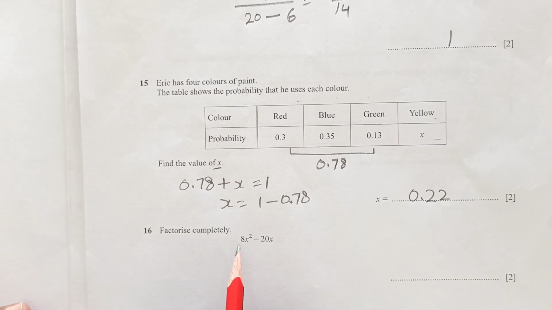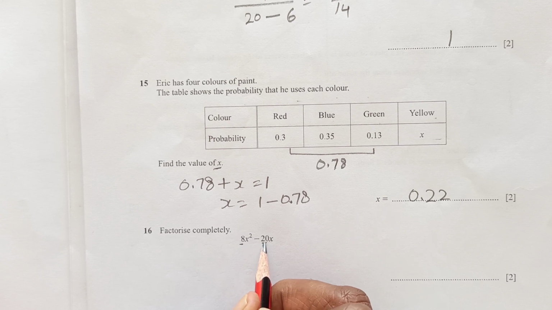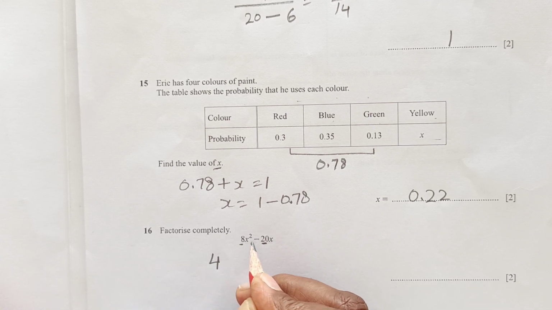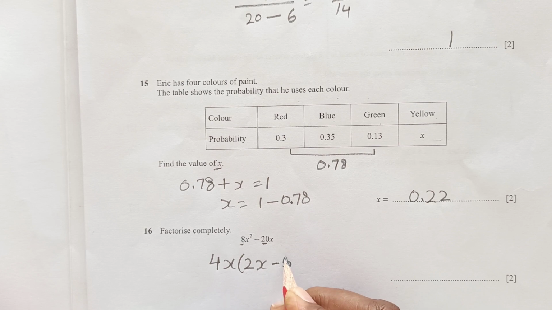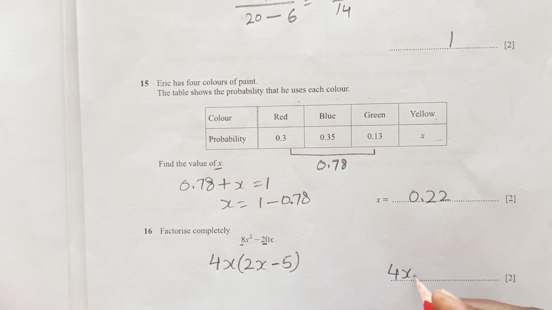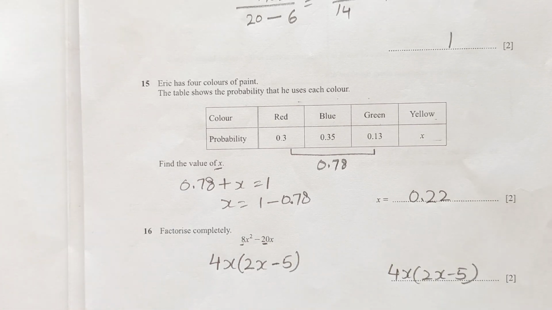Now number 16, factorize completely. So just take out whatever is common. These both are divisible by 8 and 20 is divisible by 4. So we will take out 4, and x is there in both. So 4x goes out. Here is 2x minus 4 times 5. So 4x into 2x minus 5, right?